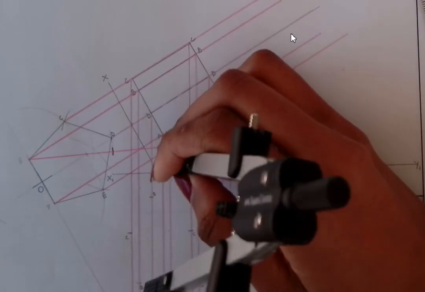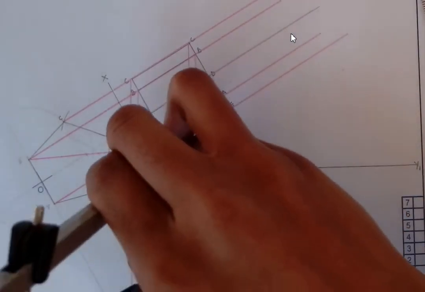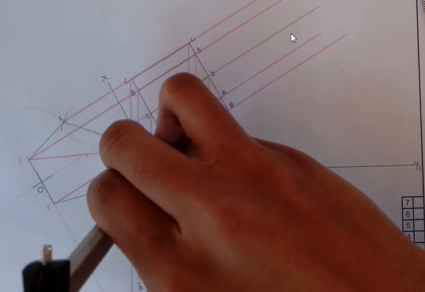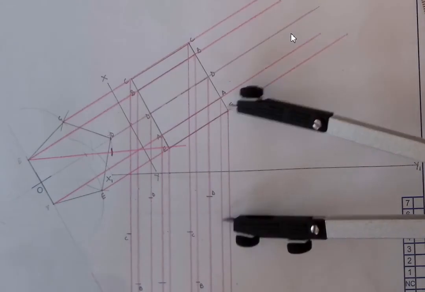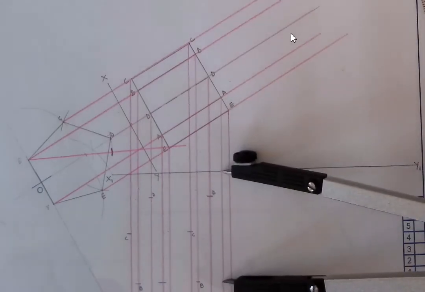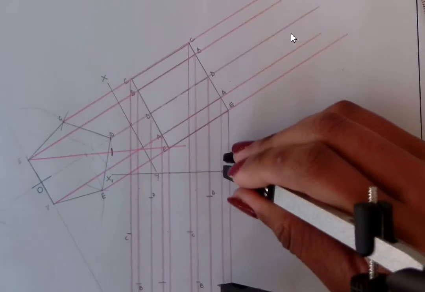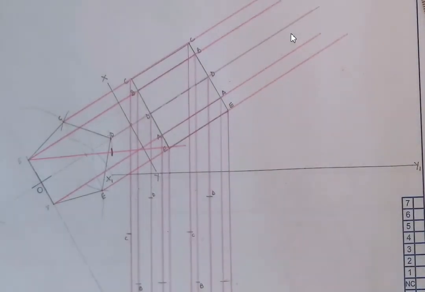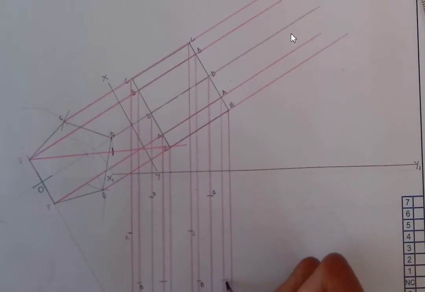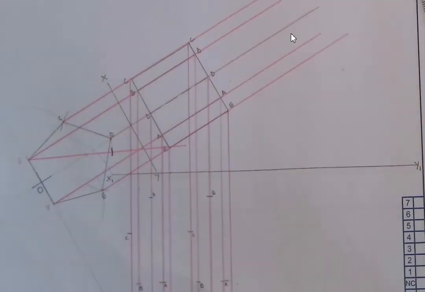So point A must be in alignment with B. So we have point A here, as you will see, and then another A which will be in this line here. So I will just put it there and mark it.